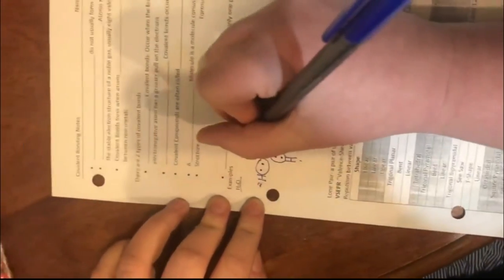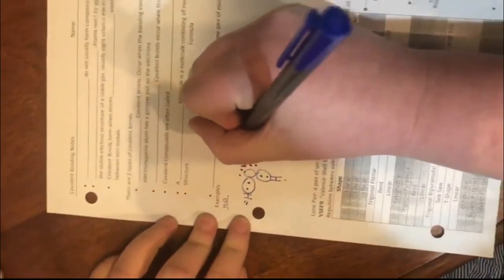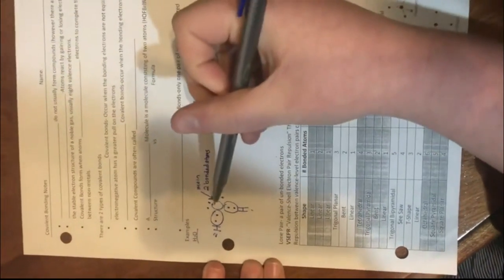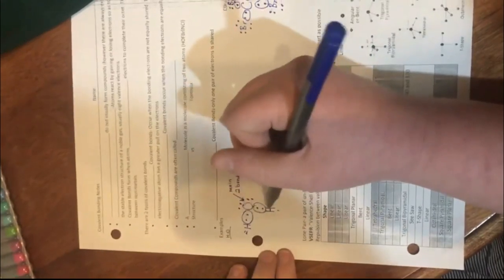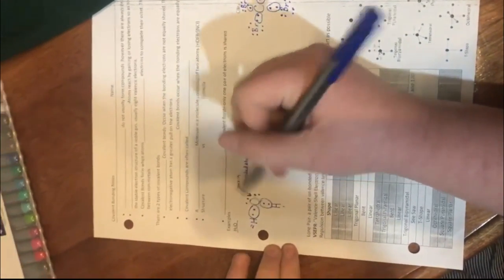So this hydrogen is 1. This hydrogen is another. So you have 2 bonded atoms to your oxygen. Okay. And then the last thing you're going to look at is this oxygen and its lone pairs of electrons. These are the electrons that are not actually within a shared bond. If we look, both of these electrons are in that shared pair. So our lone pairs are going to be here and here. So we have 2 lone pairs.